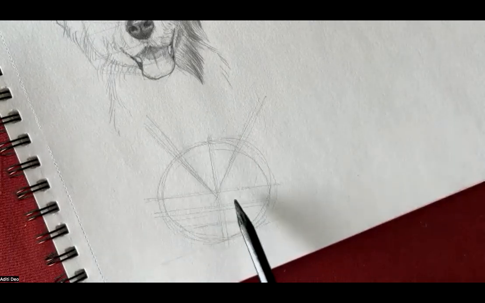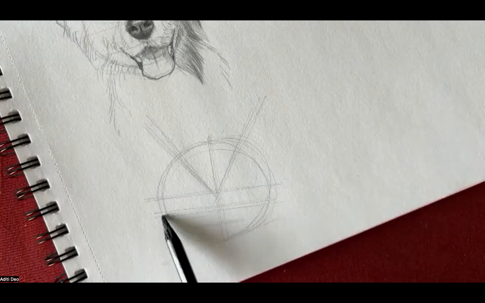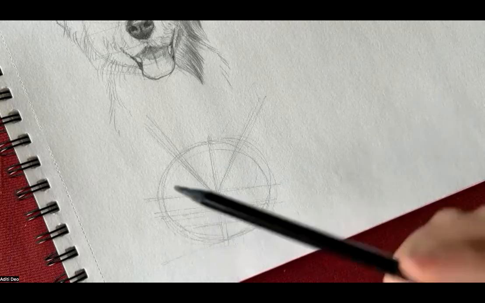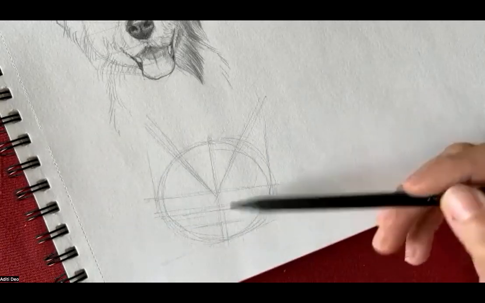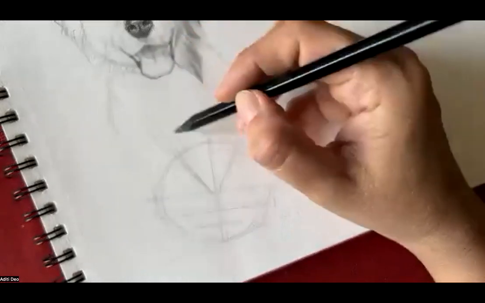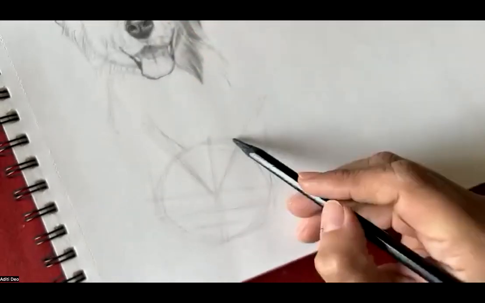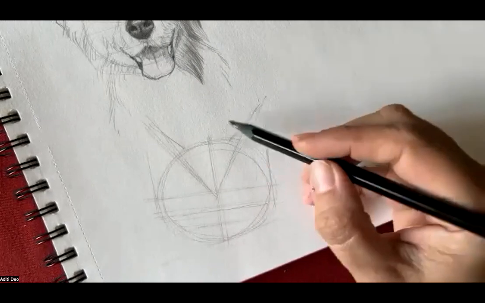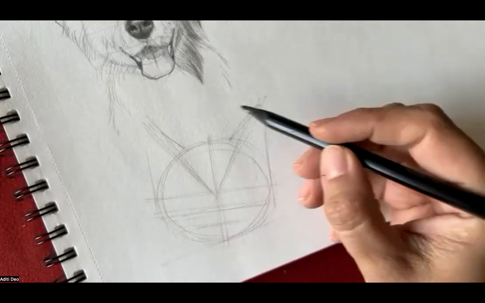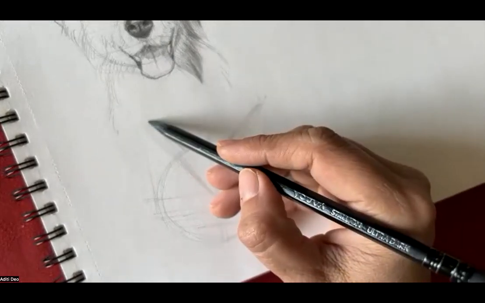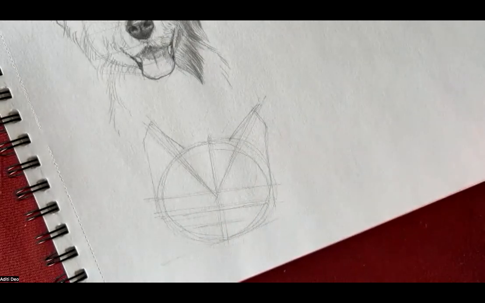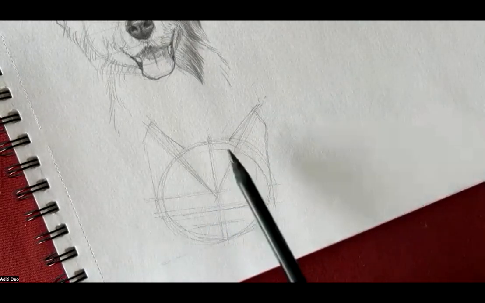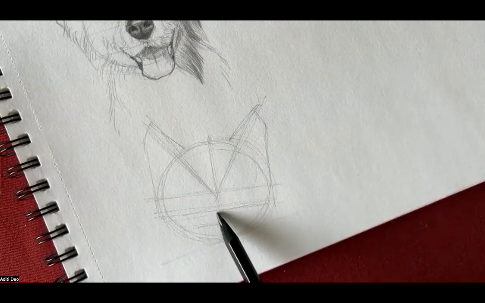At every point, there is going to be something in the main image that is going to help you build the rest of the object or item. So look for that cue. So here we have the nose.